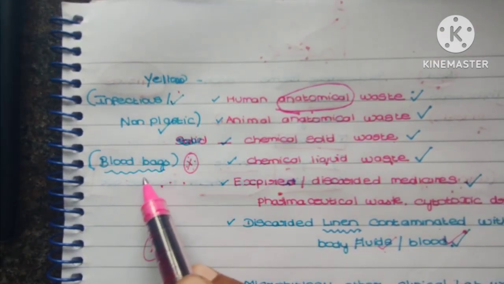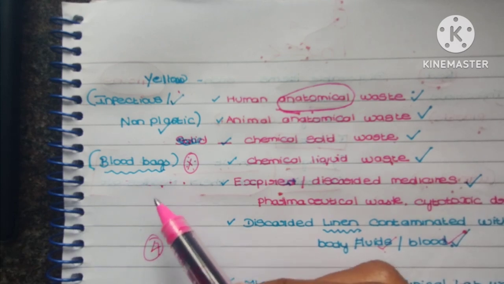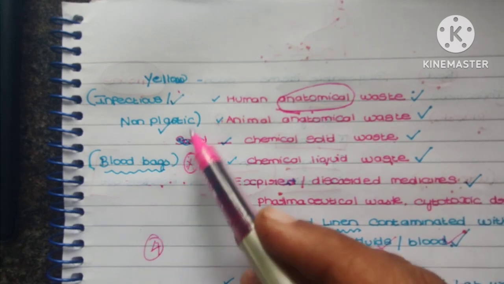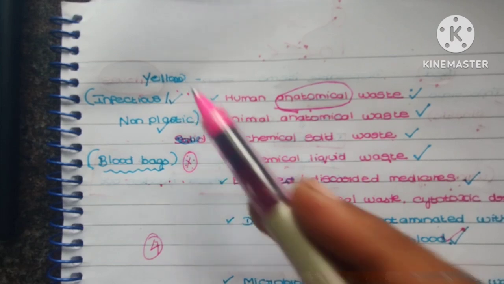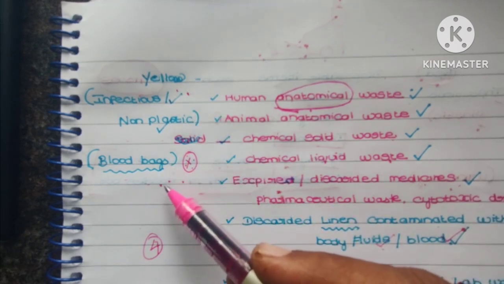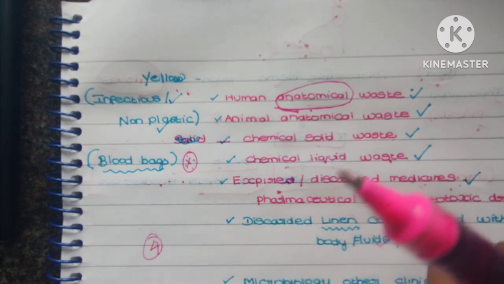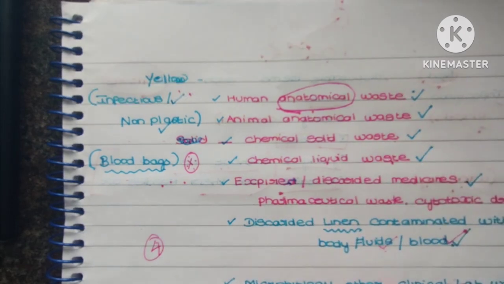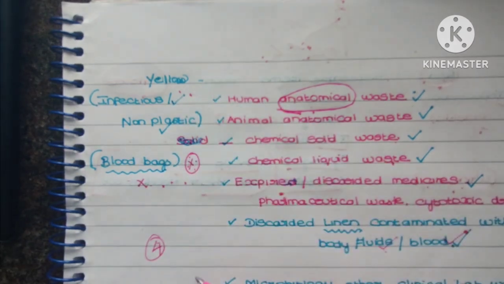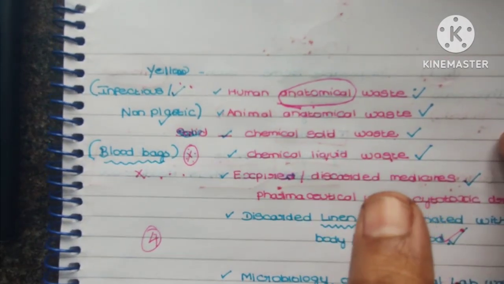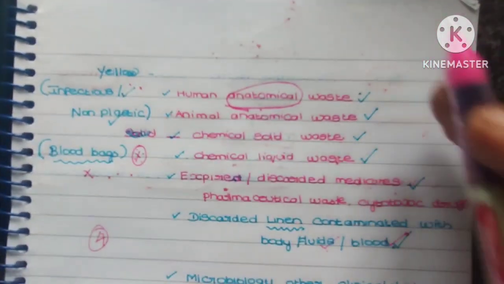So how can you remember this? Blood is red in color, but you dispose of it in the yellow, whereas urine is yellow in color and you dispose of it in the red. It is just vice versa. So the blood bag goes in yellow and the urine bag in red. How can you remember this like a short story?